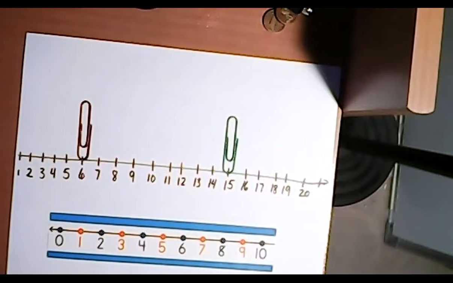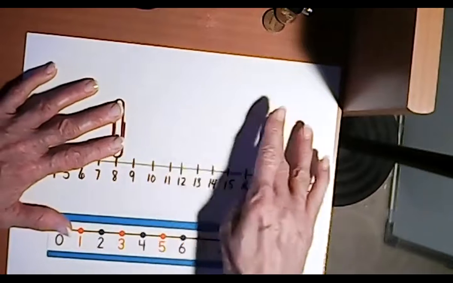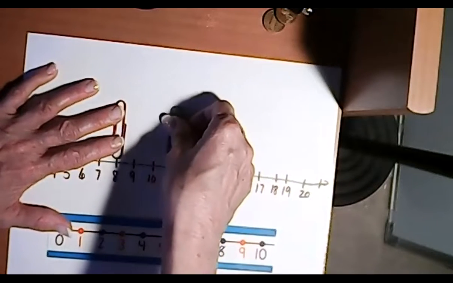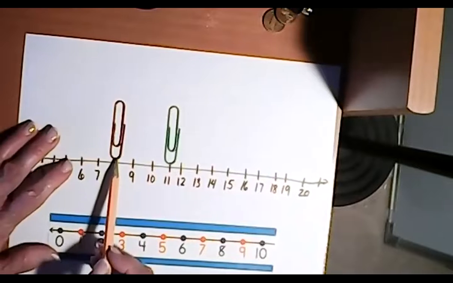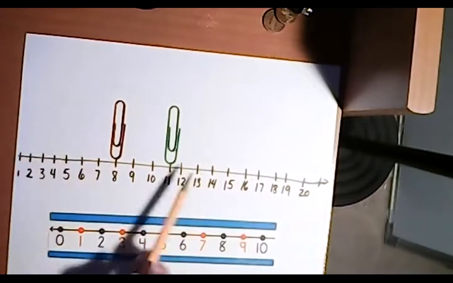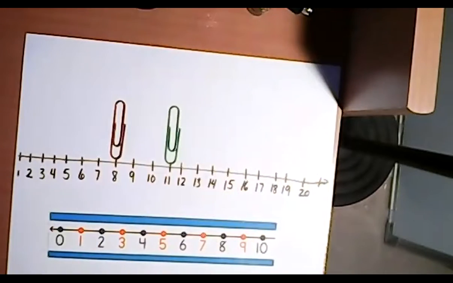And then whoever you're with, they can have a turn. And you can put it on 2 separate numbers, maybe closer together or farther apart, and have them do it, okay? You have 1 on the 8 and 1 on an 11, but you don't have to use paper clips. You can use pennies or whatever you have around the house.